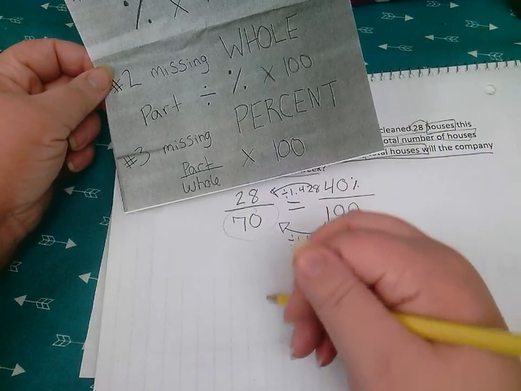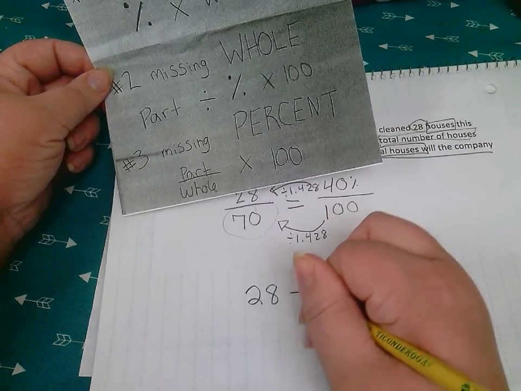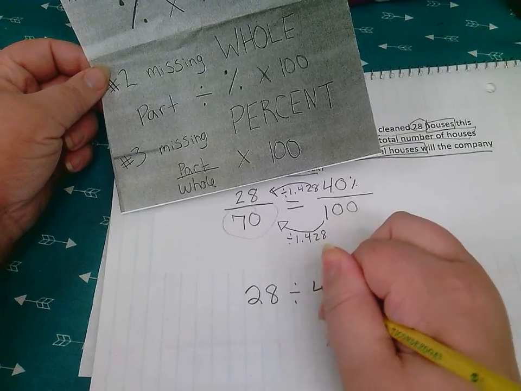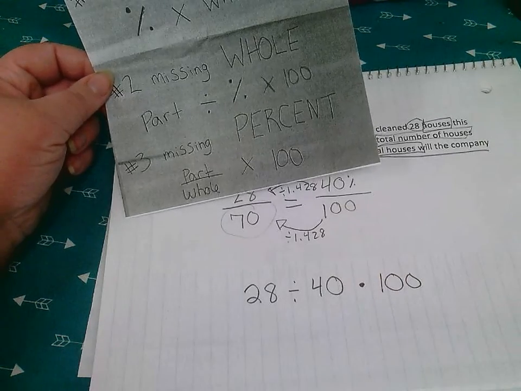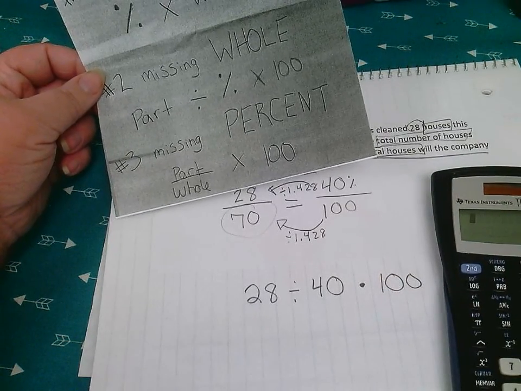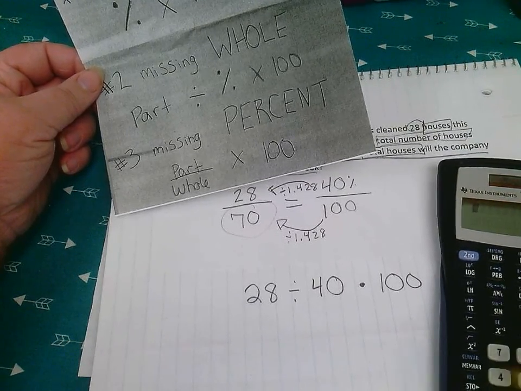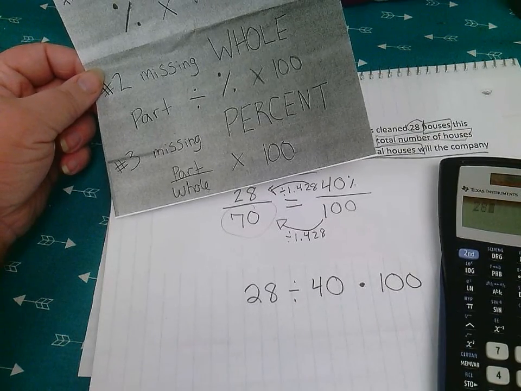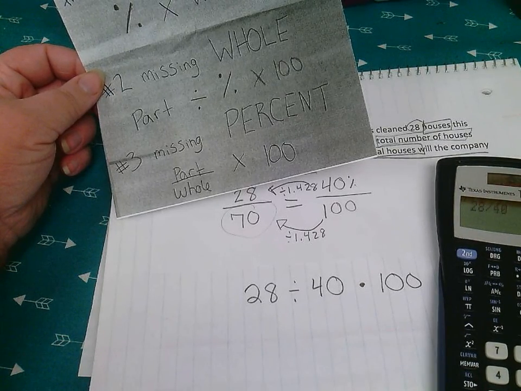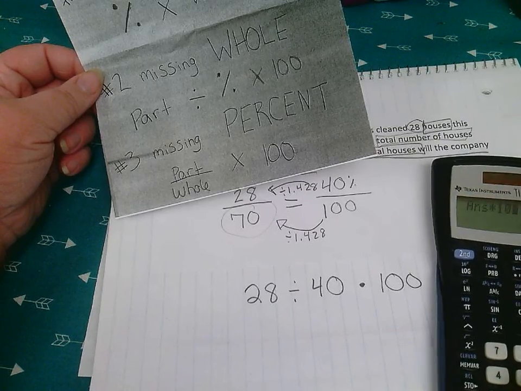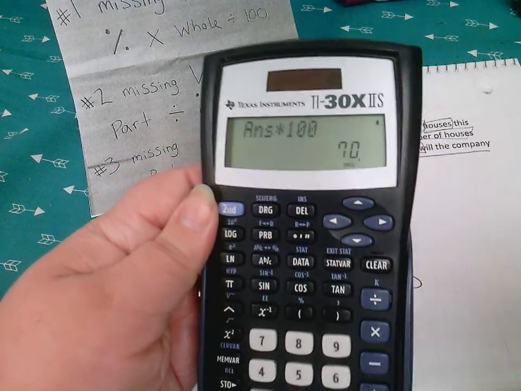So let's try this out. I have my part, so that is 28. I divide that by my percent, 40, and I multiply that by 100. So I come over to my handy dandy calculator and I say, okay, 28 times, my bad, I gotta read my symbols. Divide. 28 divided by 40 equals 0.7, and I multiply that answer by 100. You can see here I would get 70.